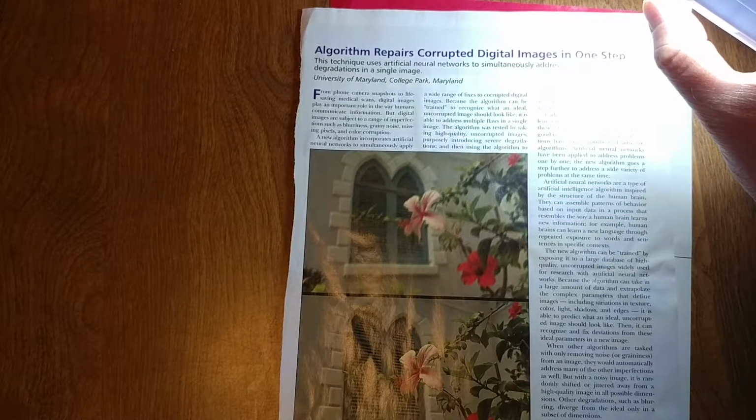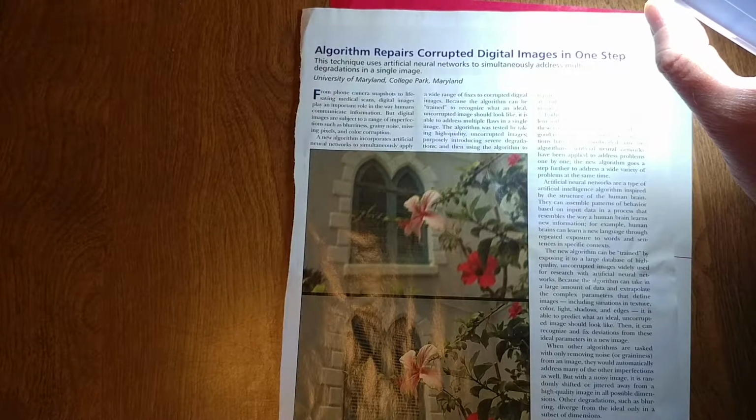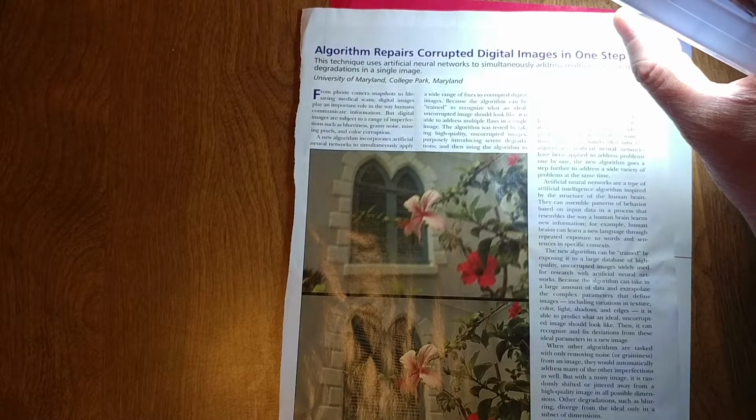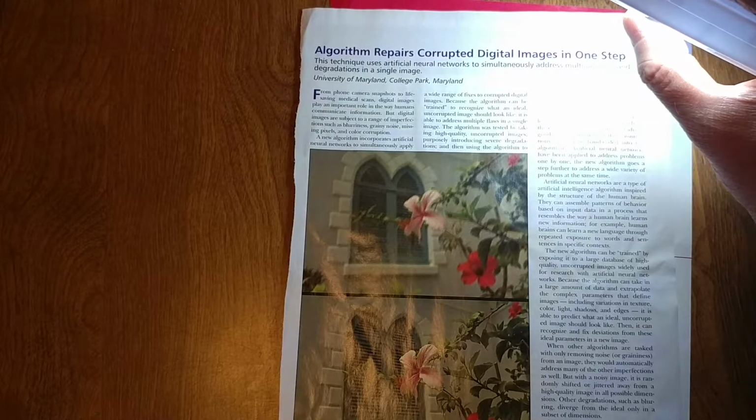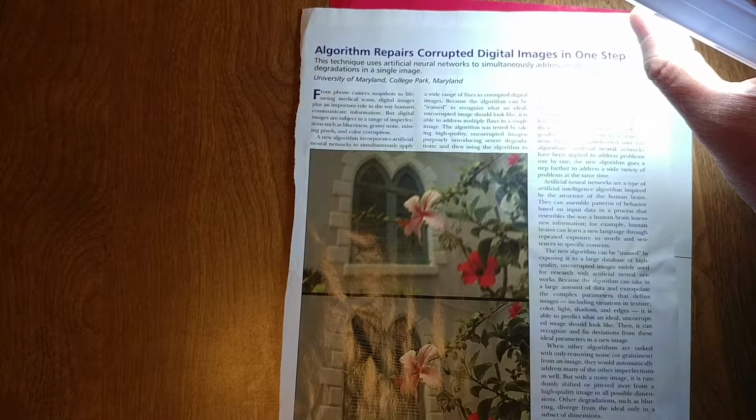From phone camera snapshots to life-saving medical scans, digital images play an important role in the way humans communicate information. But digital images are subject to a range of imperfections such as blurriness, grainy noise, missing pixels, and color corruption. A new algorithm incorporates artificial neural networks to simultaneously apply a wide range of fixes to corrupted digital images.